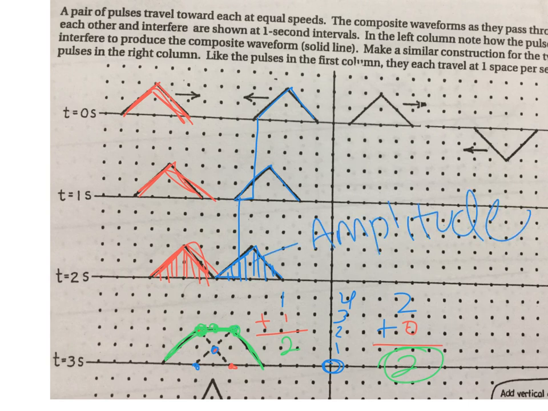Pretty cool, right? So the area ended up increasing. And why is that? Because I combined two waves in phase constructively. Okay, in phase means that they will combine constructively. Does that make sense? So this entire left side of the page is showing you how to do the assignment.